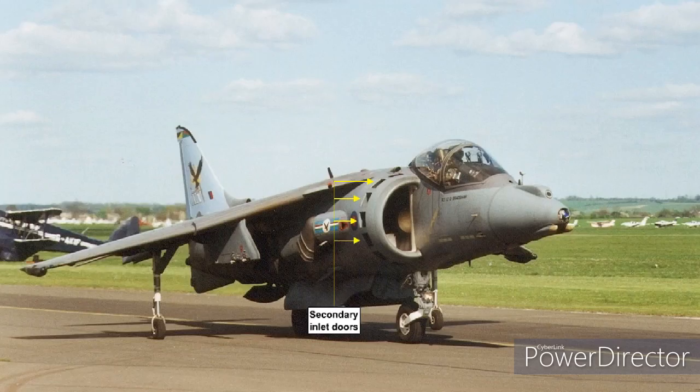Secondary air intake doors, sometimes called auxiliary inlet doors, are required on certain types of aircraft to allow supplementary airflow to reach the compressor face during high-power operation when that aircraft is either stationary or at low airspeeds.